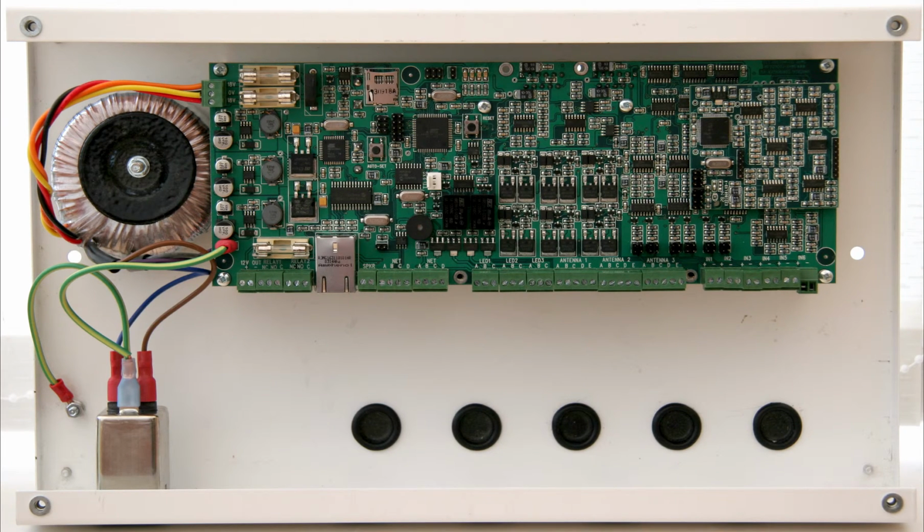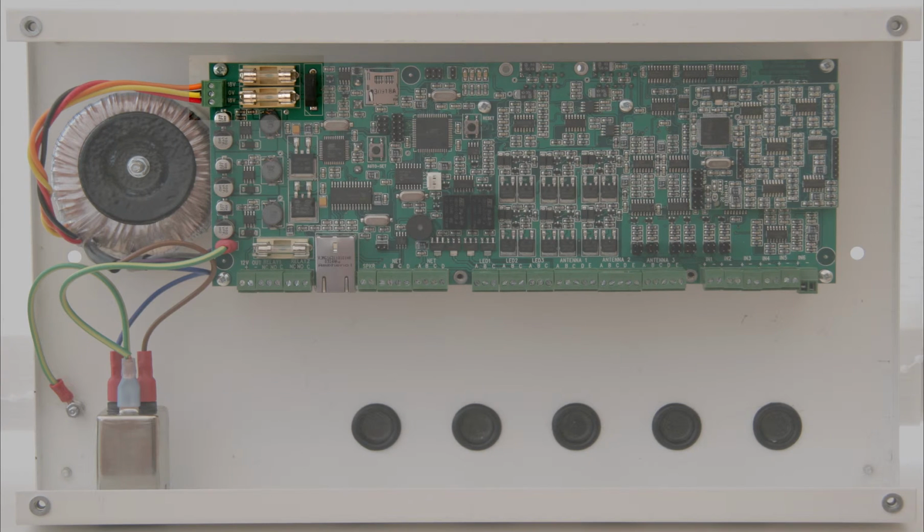In this video we're going to look at the main hardware features of the Infinity controller. As you can see from the photograph, we have an Infinity controller with the cover removed and the main PCB visible.